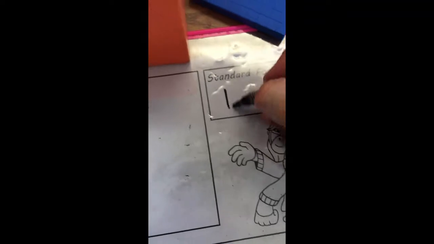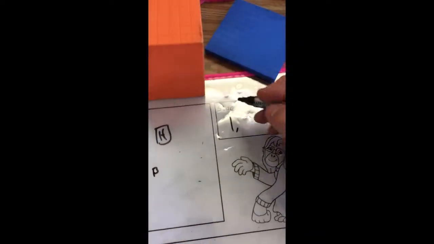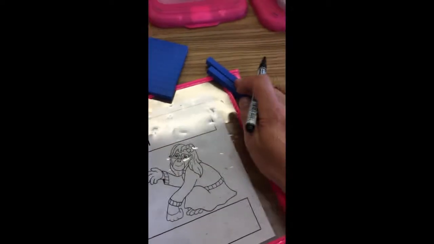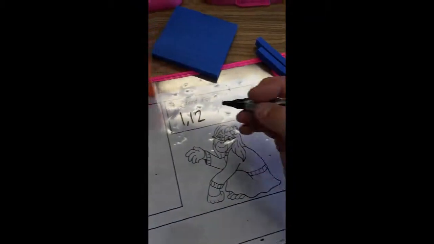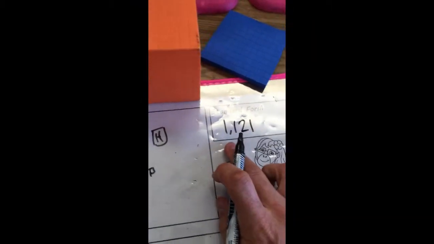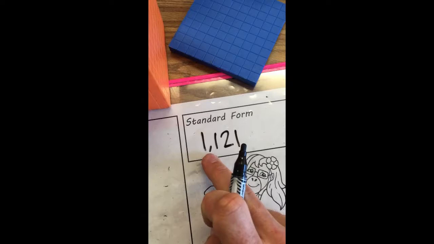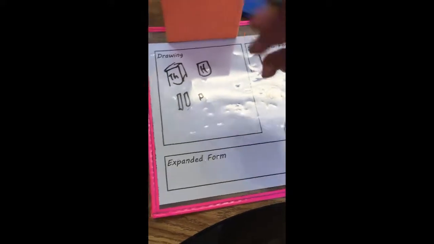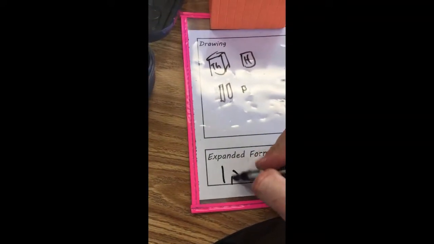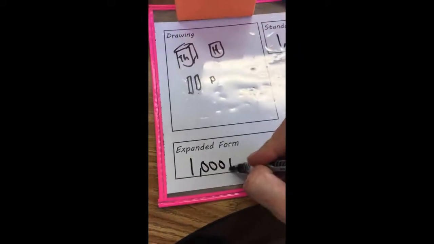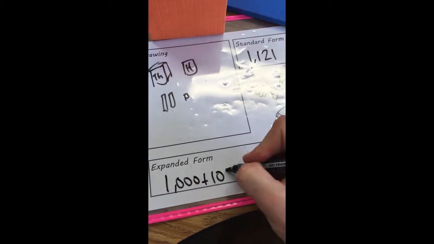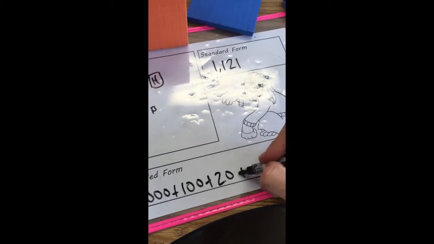All right, and then they move to standard form. 1,000, 100, 2 tens, and a 1. So they built their number, and you can have them practice reading that aloud. 1,121. And then you move on to standard form, or expanded form if you'd like. 1,000 plus your 100 plus your 2 tens and your 1.